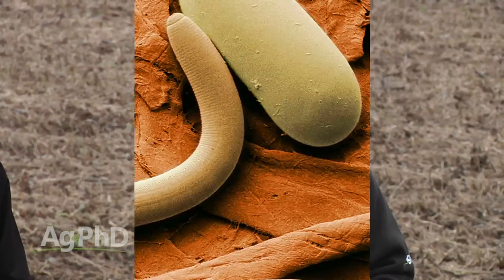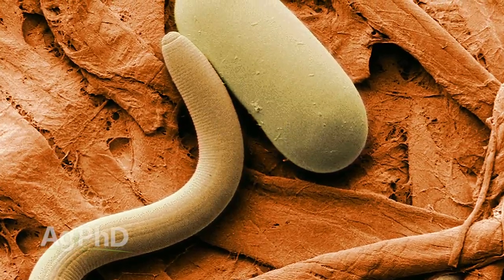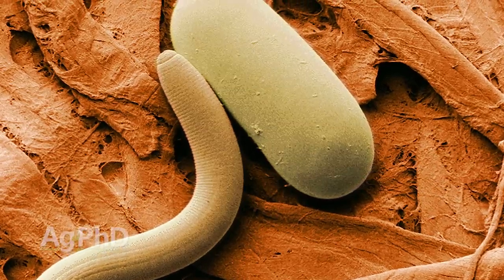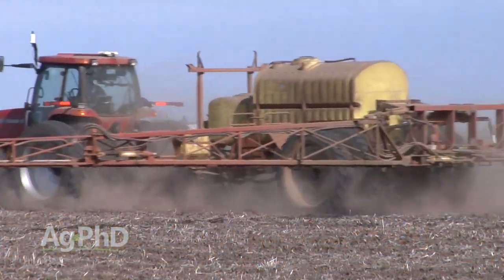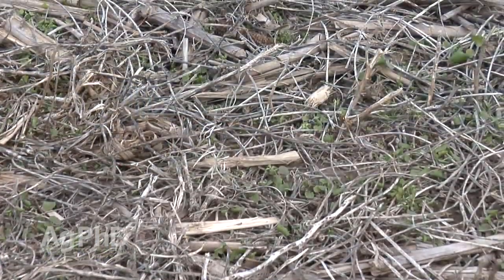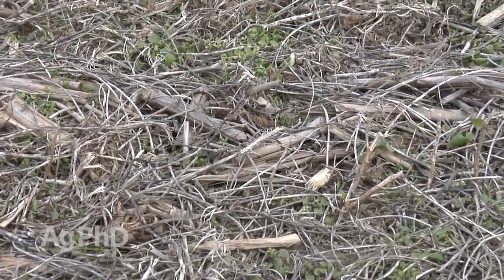It does get a little confusing because people want to say, well, it's a bug. Well, no, nematodes really don't fall into that category. They're totally separate. So you can't just use an insecticide that would kill insects. You have to use a nematicide that kills nematodes. But unfortunately, there aren't a lot of real good nematode products out there.